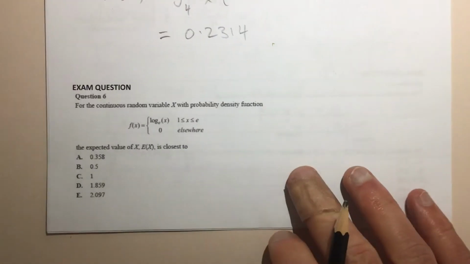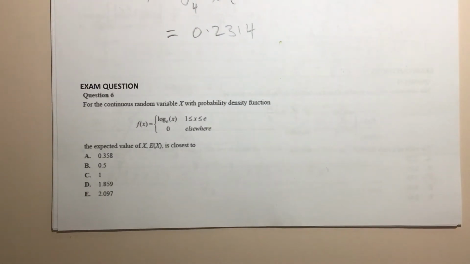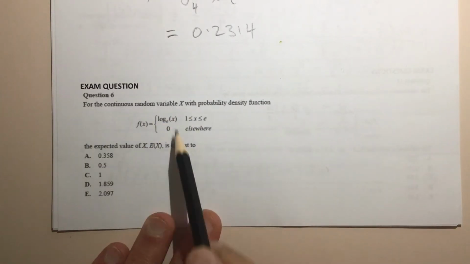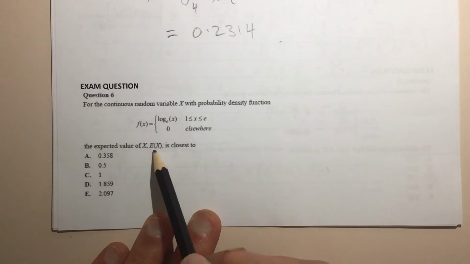Okay, next one's an exam question. You might actually want to pause the video and have a go at this one yourself if it's a calculator allowed question. And again, it's just practice using the formula, because we get a rule for this continuous random variable x, and we have to find the expected value of x.